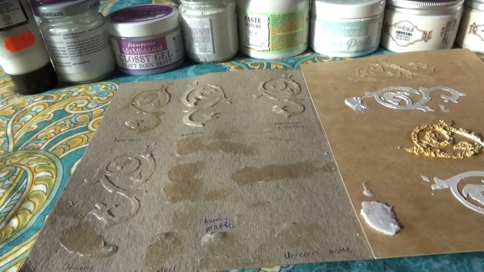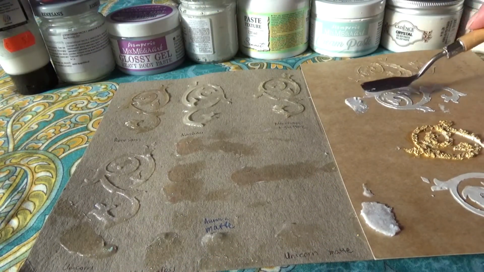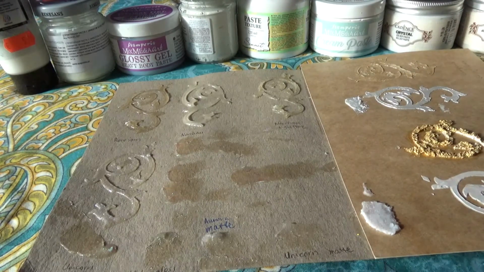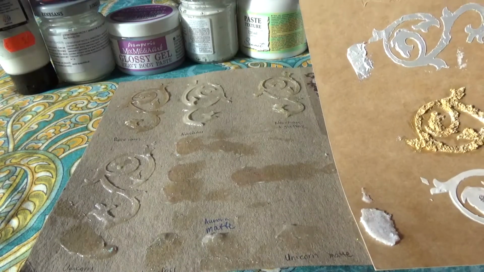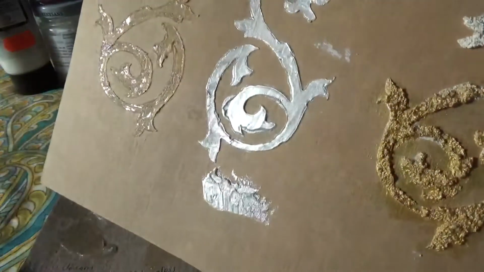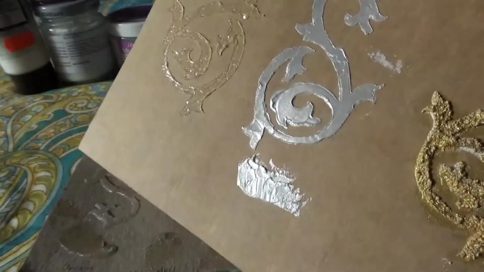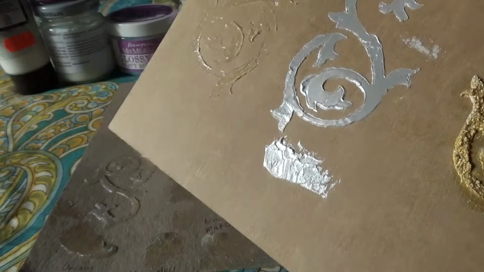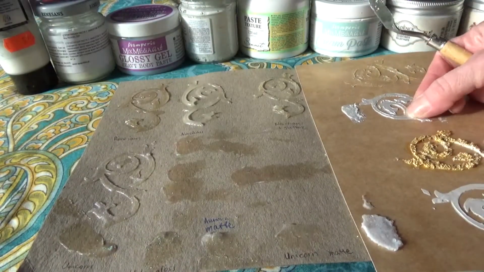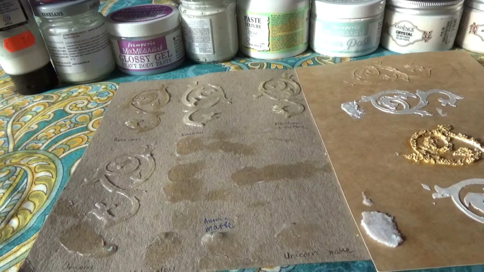Any type of stencils can be used to create some sort of forms, and then we can create more volume by using several layers. So you see how it looks now. It's quite liquid, but once it dries it's going to be hard.